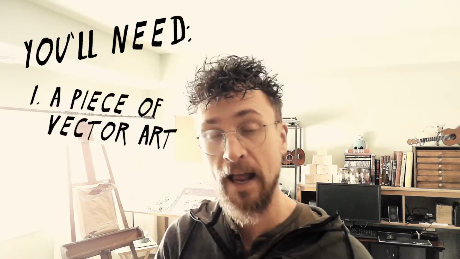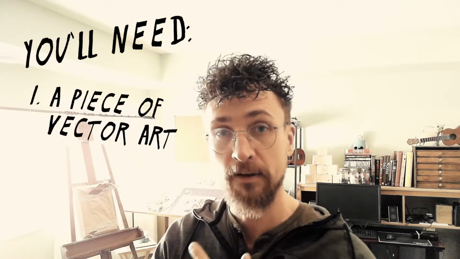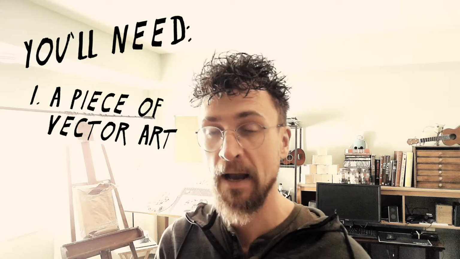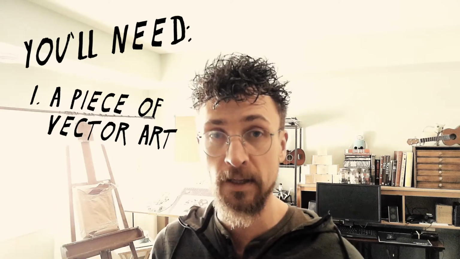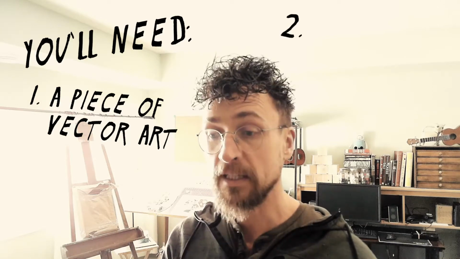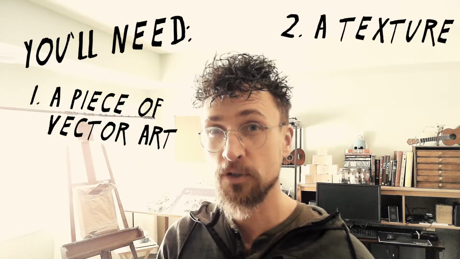So there are two things you're going to need for this to work. You're going to need a piece of vector art that has a separate background and foreground, if you're going to be using this masking method. If you're just going to be applying a texture to the whole thing, it doesn't really matter if the background and foreground are separate. You will need a texture of some sort.